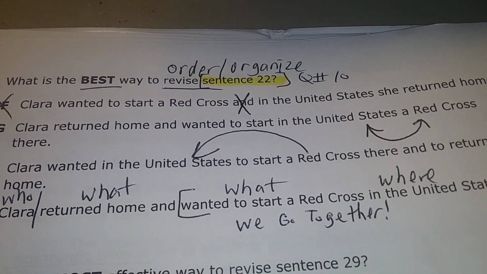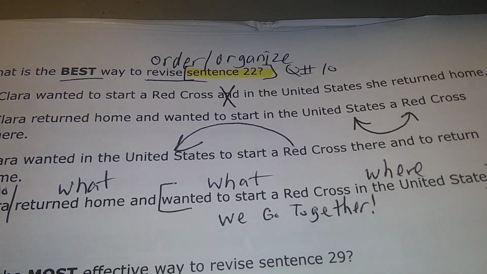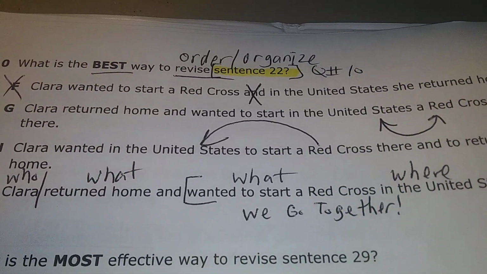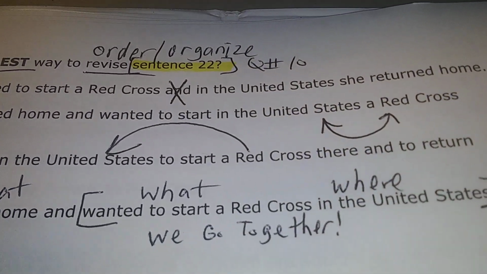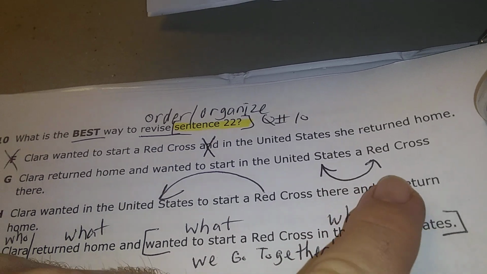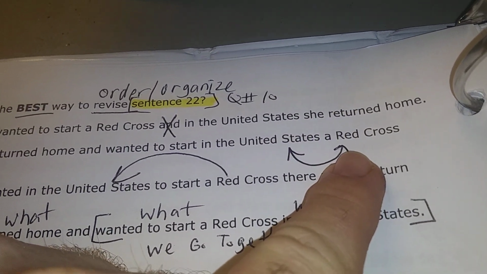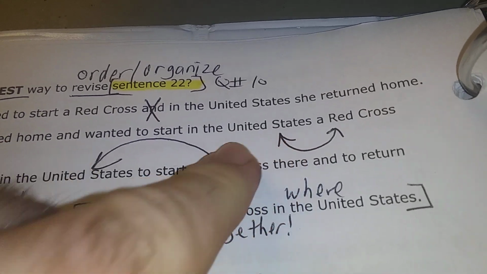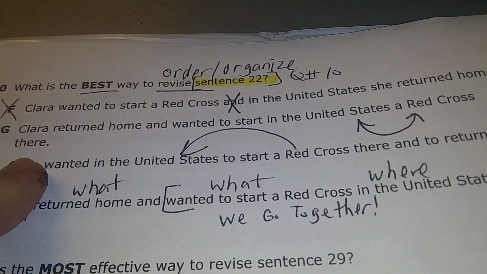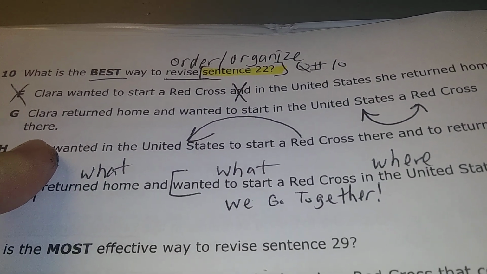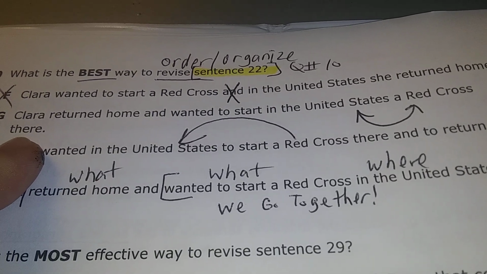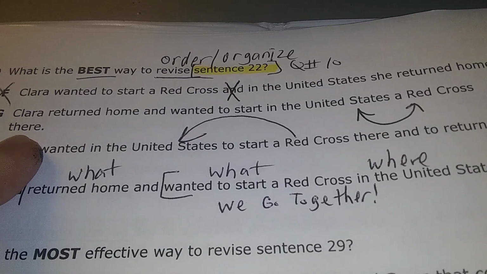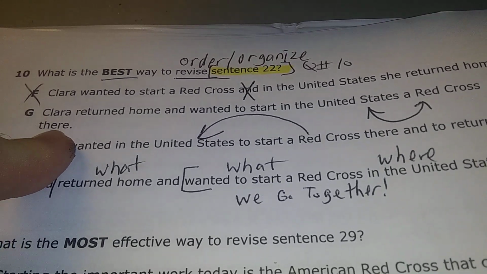Capital Clara returned home and wanted to start in the United States a Red Cross there. Since I wanted to start the Red Cross and I wanted to start it in the United States afterwards, if you flip those two around, you can eliminate there because we already know where it is.